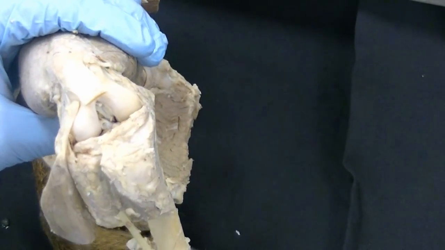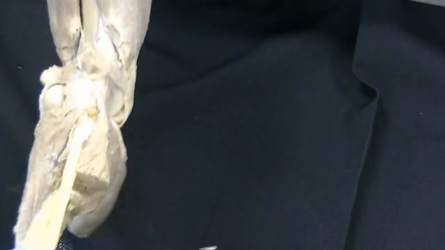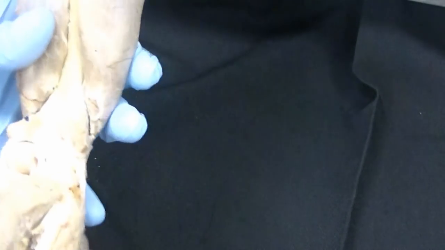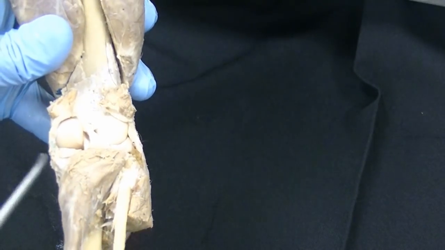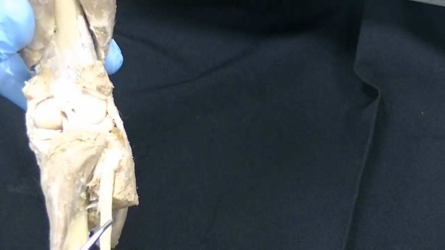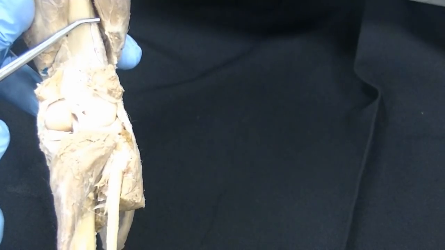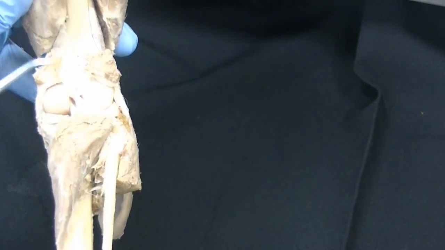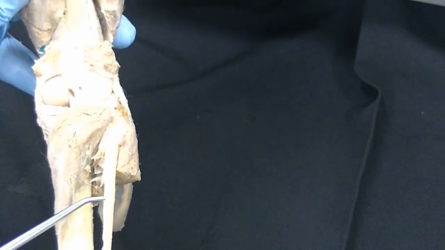The stifle joint of the dog. We can see the cranial view of the stifle joint here, as well as the caudal view of the stifle joint. Some of the muscles are left in place in this specimen for the purpose of orientation. We can see the caudal view of the stifle joint. Femur, proximally the bone femur is involved, distally the bone tibia and fibula are involved.